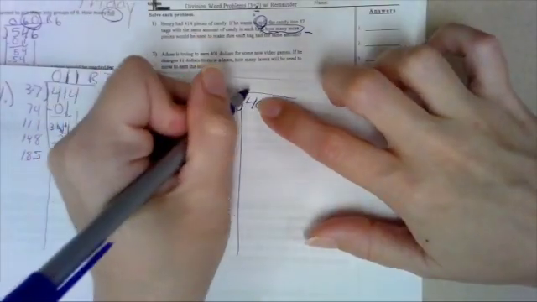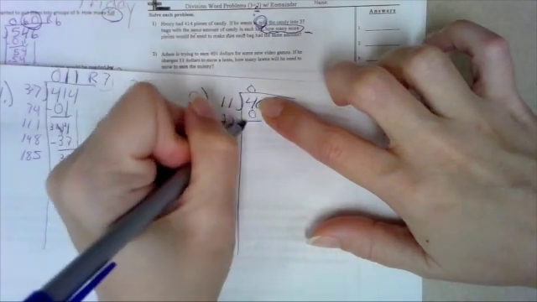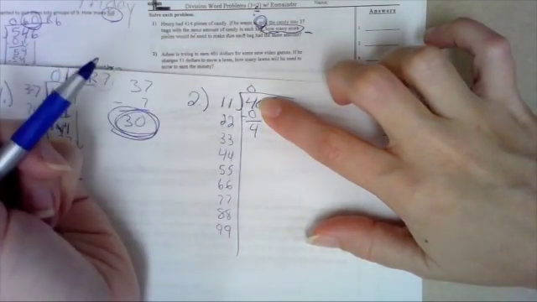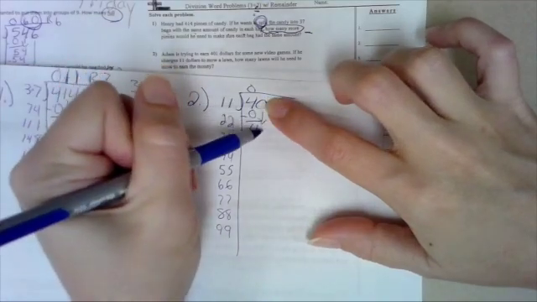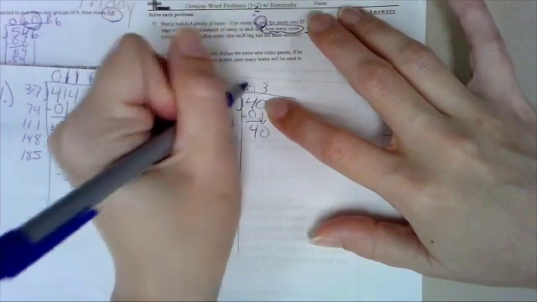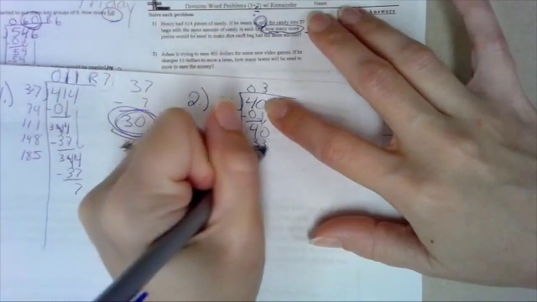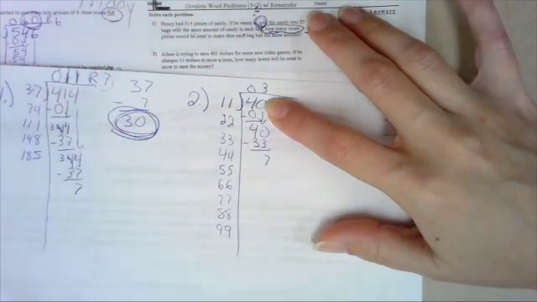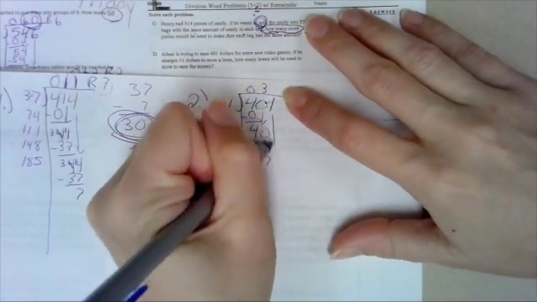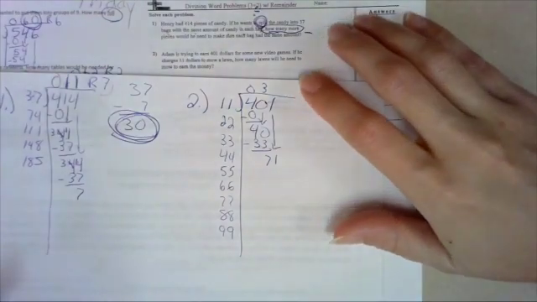4 divided by 11 is 0. 0 times 11 is 0, and 4 minus 0 is 4. Yes, 4 is less than 11, so I can bring down my next digit. 40 divided by 11 is 3. 3 times 11 is 33, and 40 minus 33 is 7. 7 is less than 11, so I can bring down my next digit.